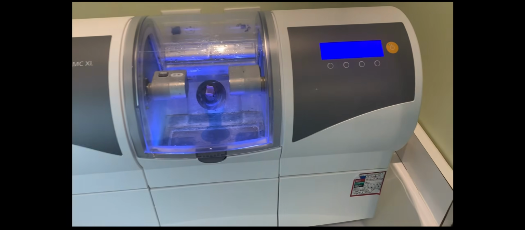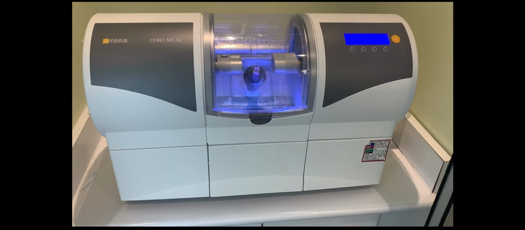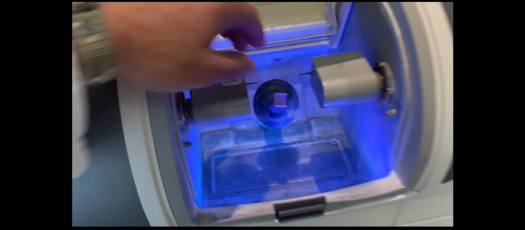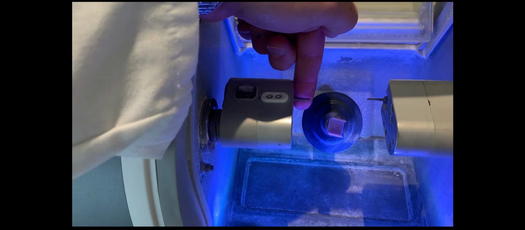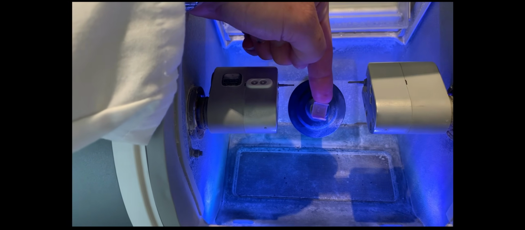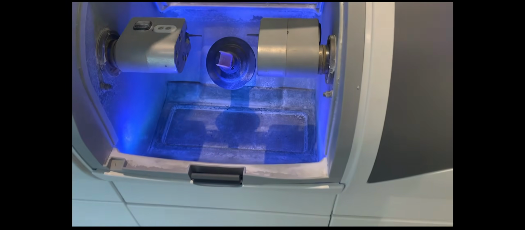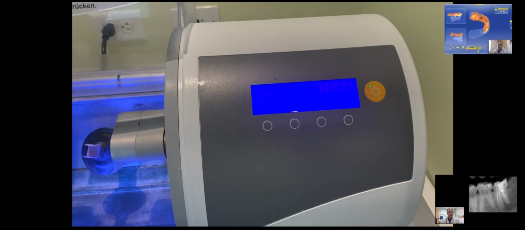So let's take a look at the MCXL milling unit. You can see this is the MCXL. This unit is about 6 years old. It's a good unit. If we pop it open, we can take a look at the burrs that are inside. These are diamond burrs. This is a medium grit diamond burr with a block chuck there, a manual block chuck.